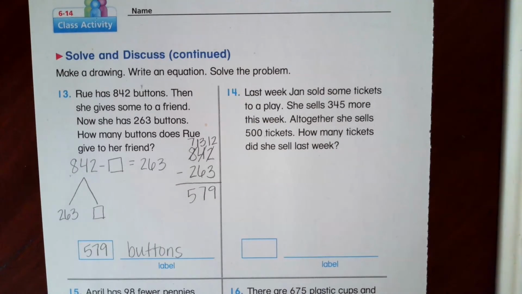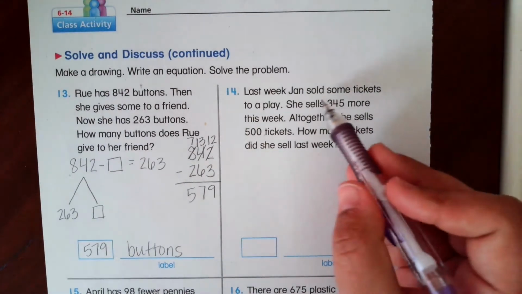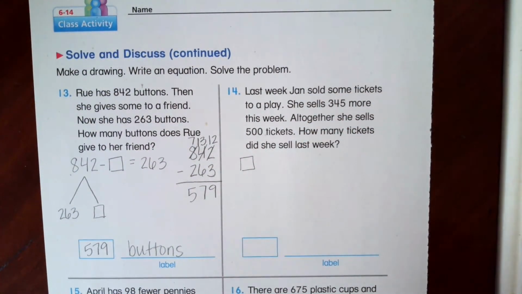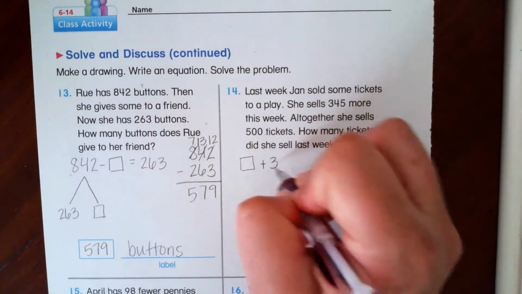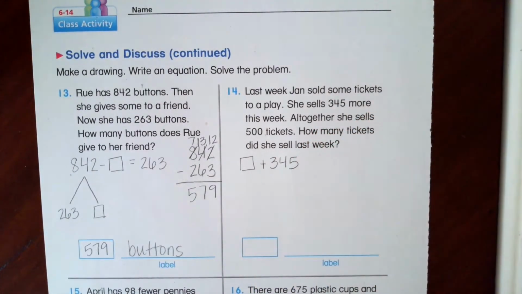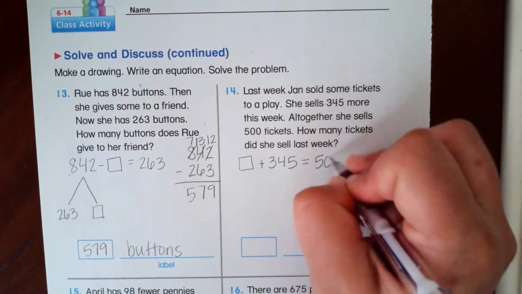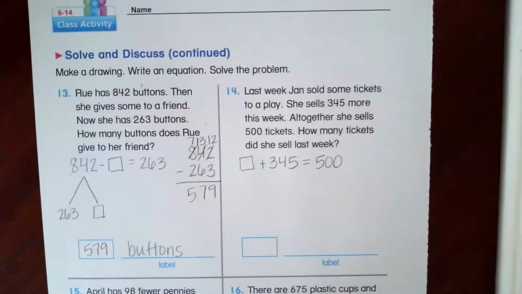So again, this problem is a little bit harder than the last one, but there's nothing super fancy about it. We know that Jan sells some tickets. She sells 345 more tickets. And then altogether, she sells 500 tickets.